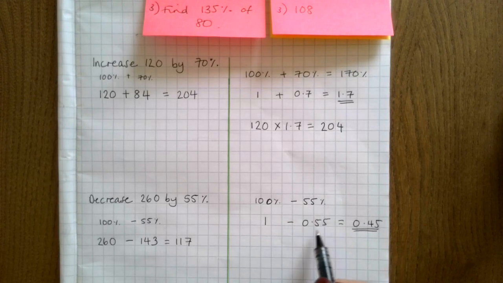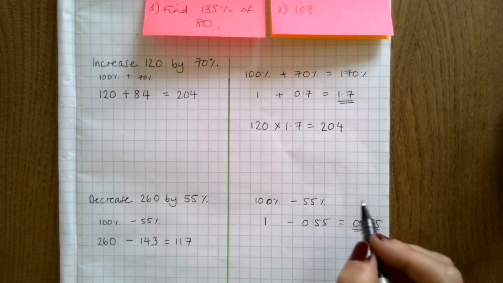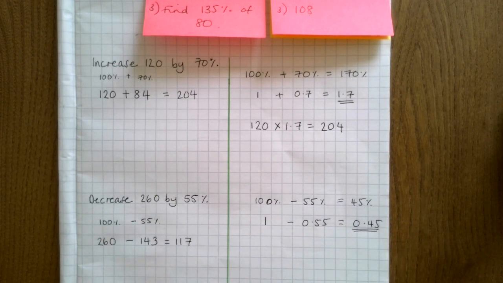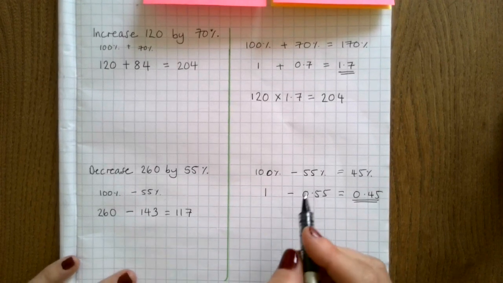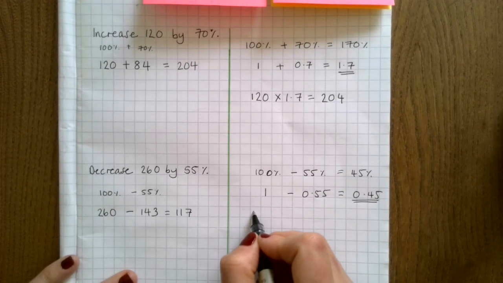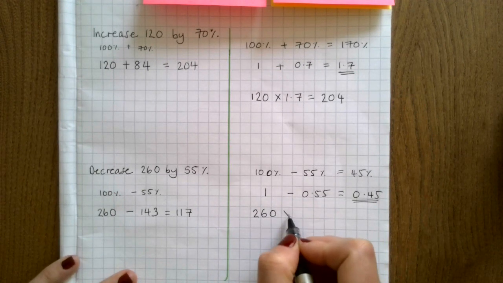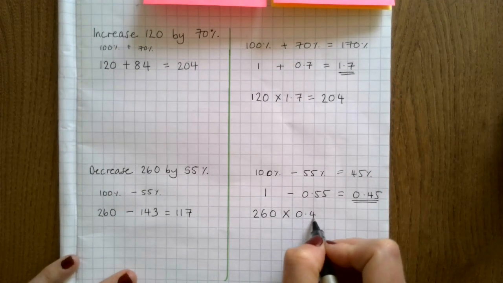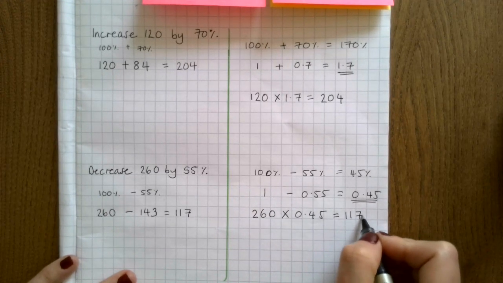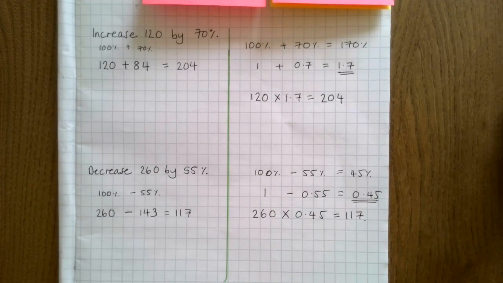If I took away 55% of a number, I'd be left with 45% of the number. That's what would be left over. So that's 0.45, and that's the multiplier I'm going to use. If I put 260 times 0.45 in my calculator, I end up with 117, exactly like I did over there.